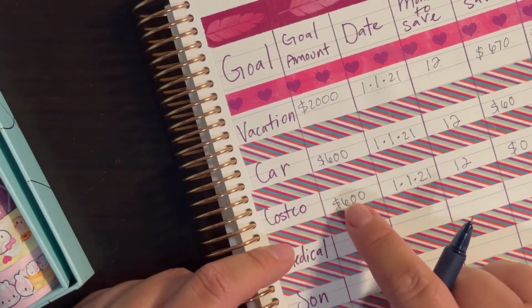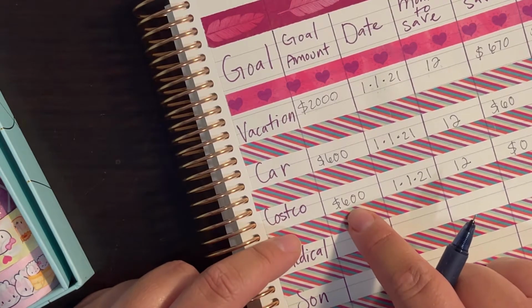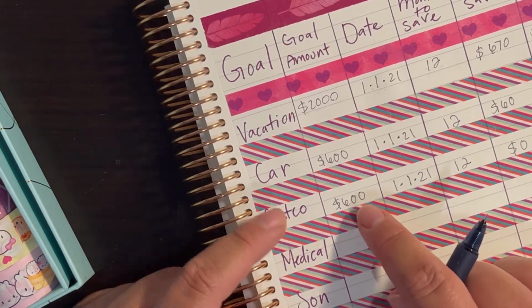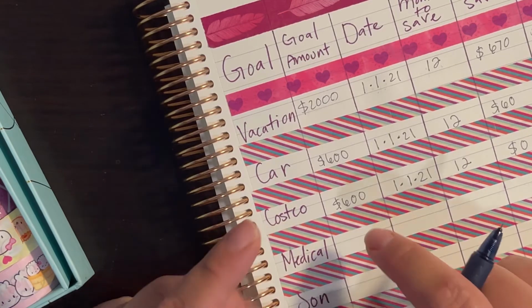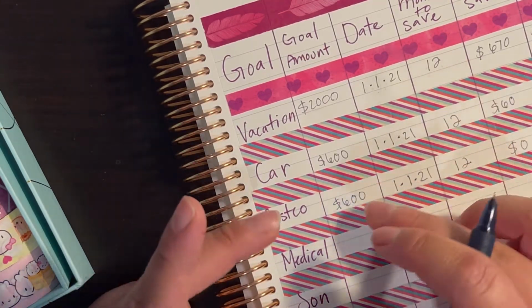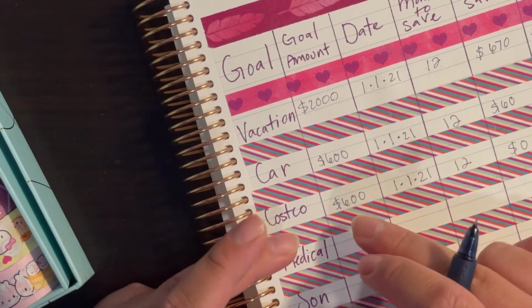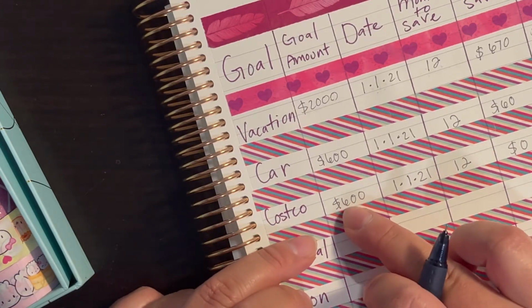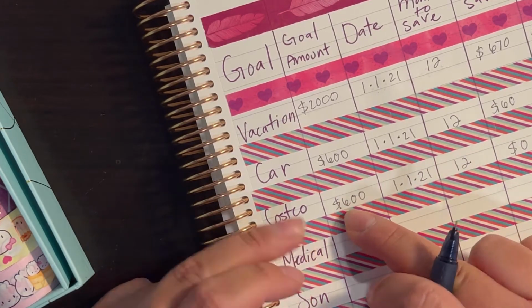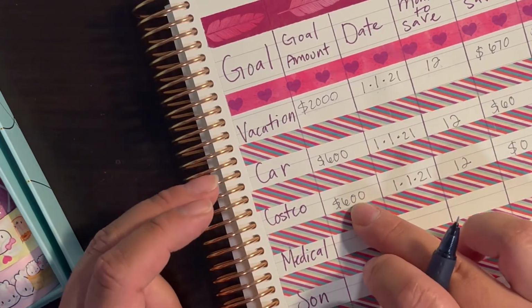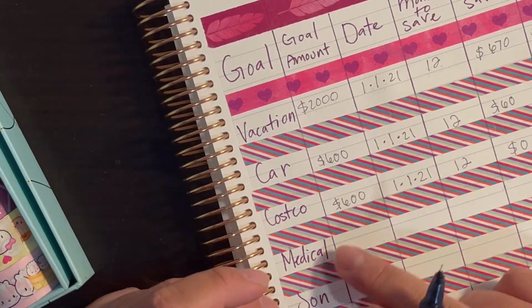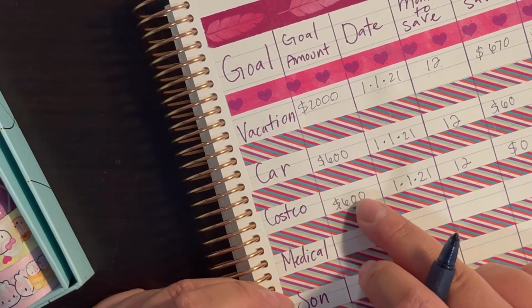And Costco, I like to do a sinking fund because when we go, we do tend to spend more than our grocery and our household allowance. You know what we have for those categories. So I like to have extra for whenever we buy in bulk, which is not that often because it's only us three. But if I do, I want to have that money.